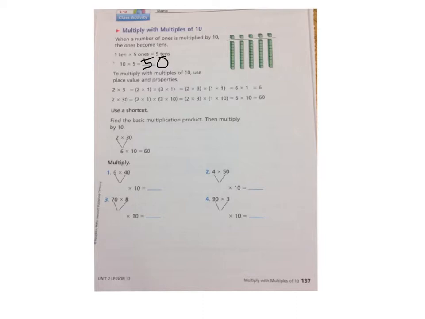Really, how I do it, I'm going to tell you how I do it. I do the 2 times 3 equals 6, and then 6 times 10. So kind of like how we've been doing the multiple step problems, that's how I look at it. So that's what is easiest for me. So multiply the first 2 digits, which will be the ones in the tens place, and then add a 0.